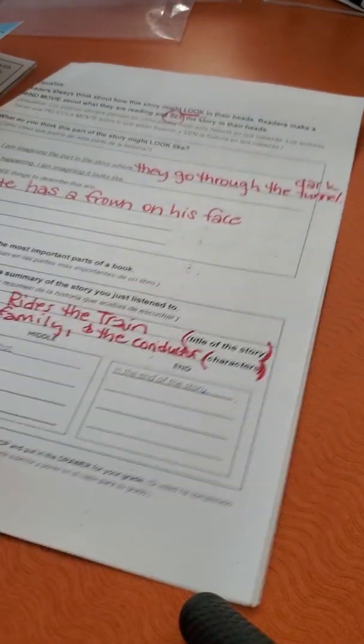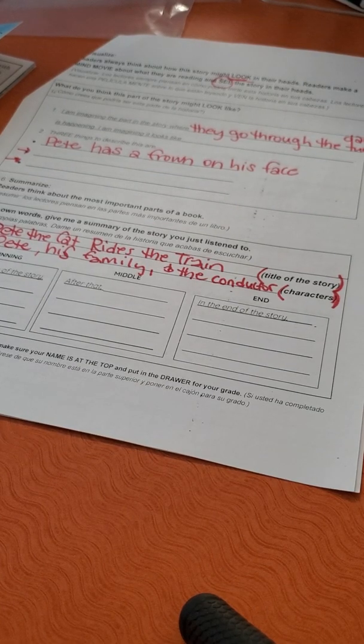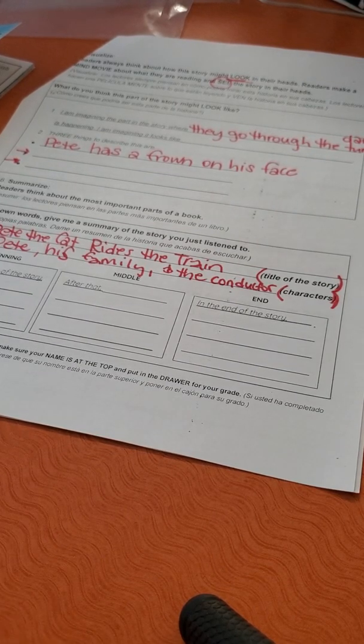Once you're finished, you can work on your word work for this week. If you finish that, then you can move to Lexia or IXL, Epic, or you can read your own book. Please, if you have questions, raise your hand and ask. We want to be able to help you so you guys understand what you're doing.